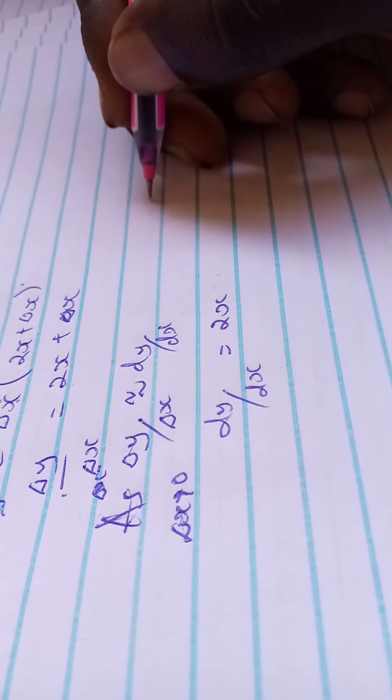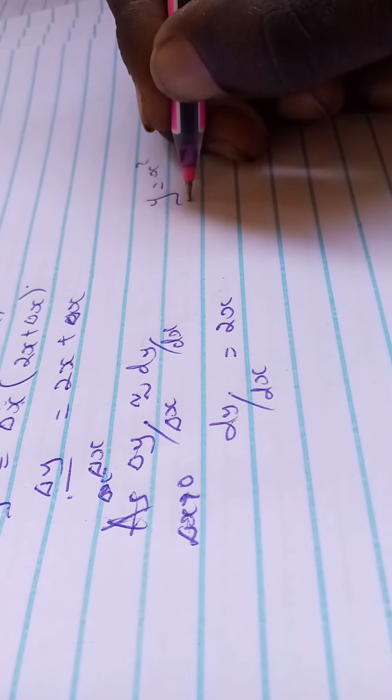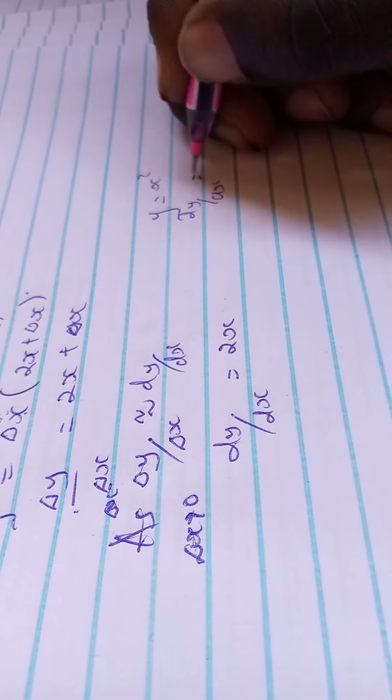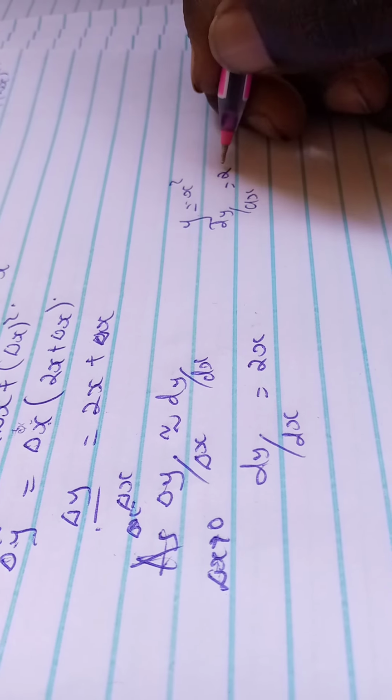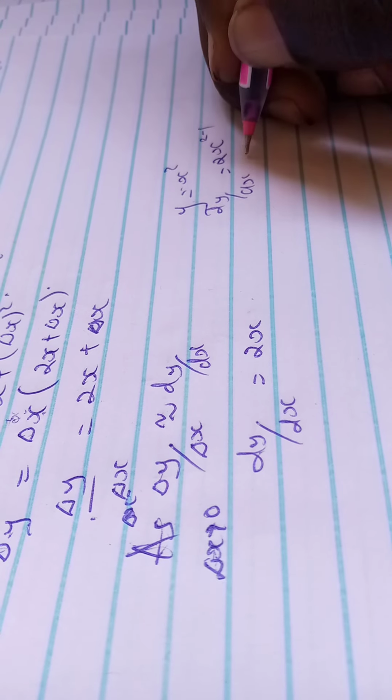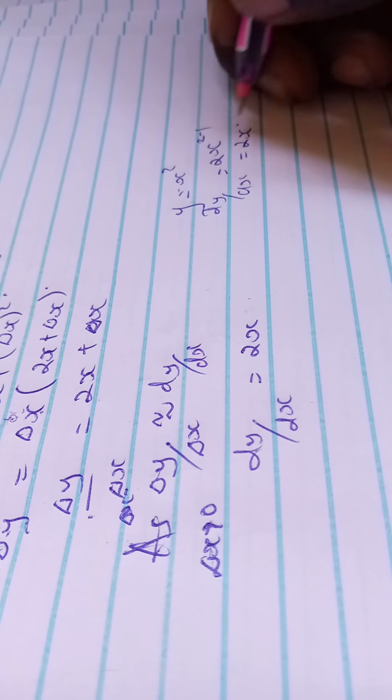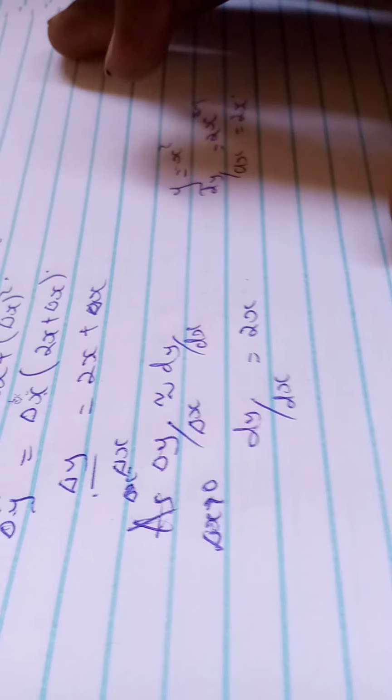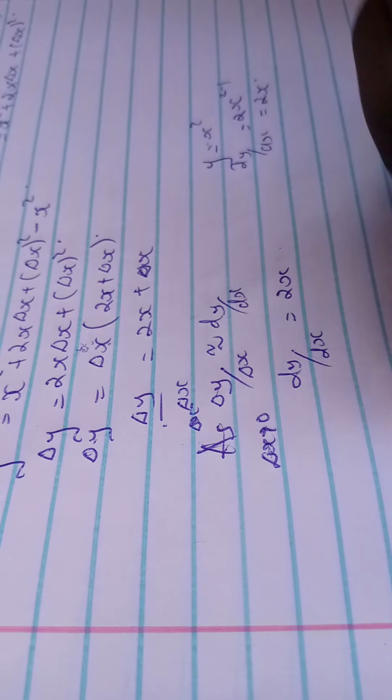We can see now, if we use our method that we used last time, dy dx, to prove our answer, we drop this 2 and remain here with x to the power 2 minus 1, leaving us with 2x. 2 minus 1 is 1. Are we there? So let's go try out a little bit difficult one.